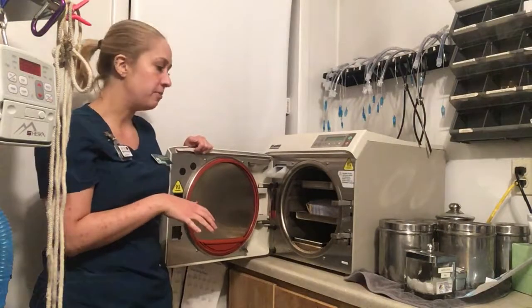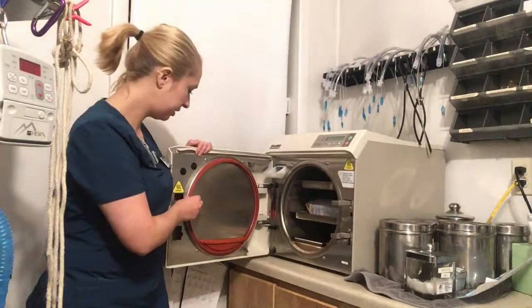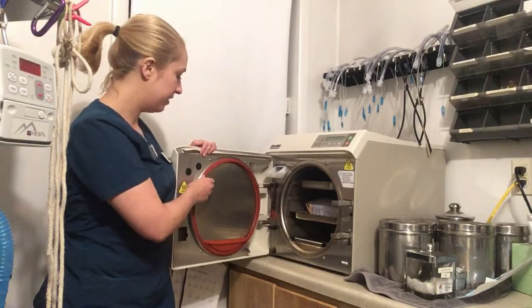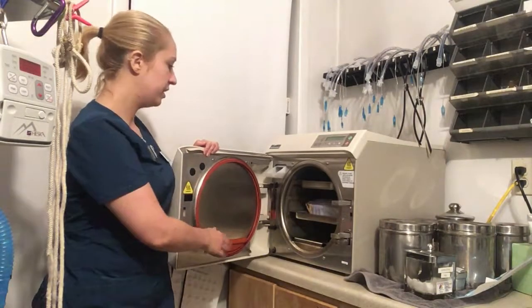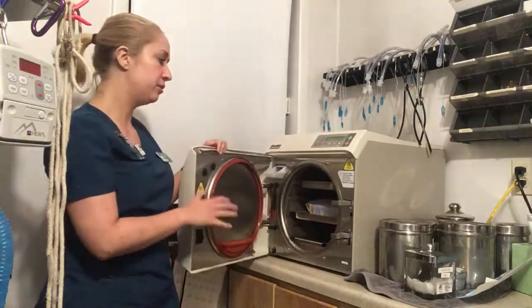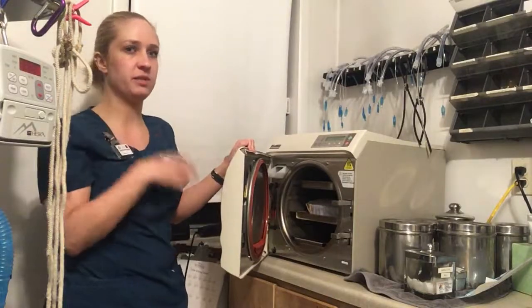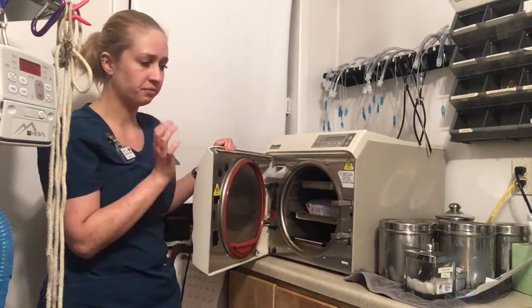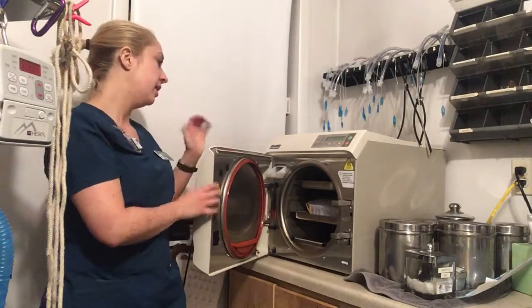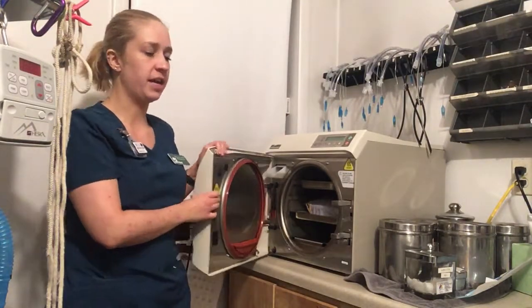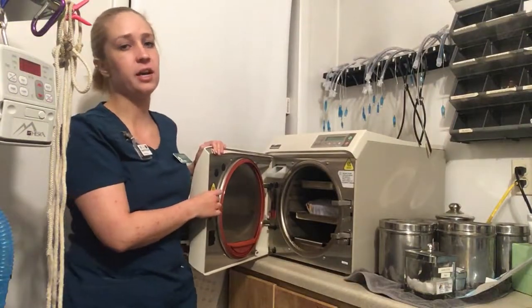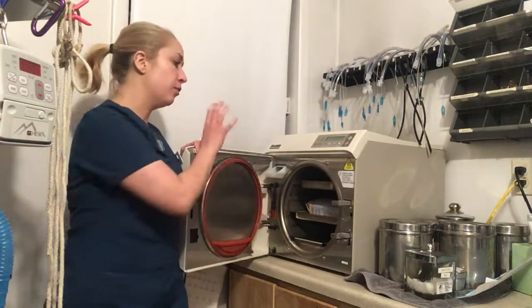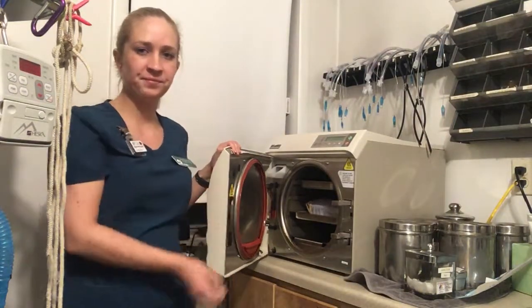It could damage the equipment. And if things start coming apart, or things don't stick the way that they used to, that could decrease the amount of pressure that's going on in the system, and that really could decrease the life of your autoclave, and also decrease the sterility of the packs that you're using.